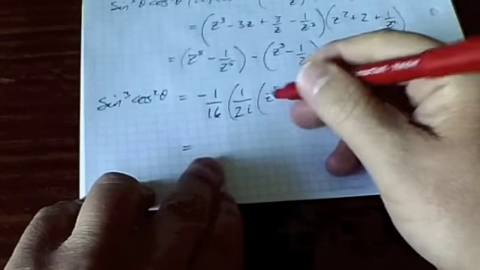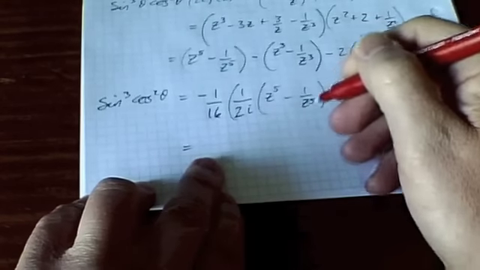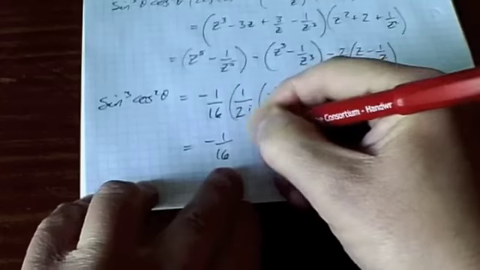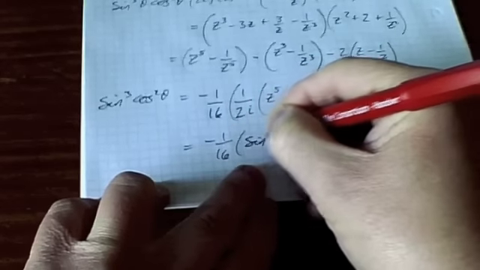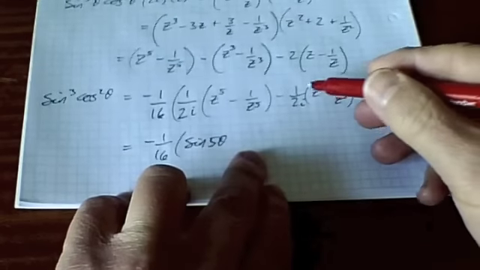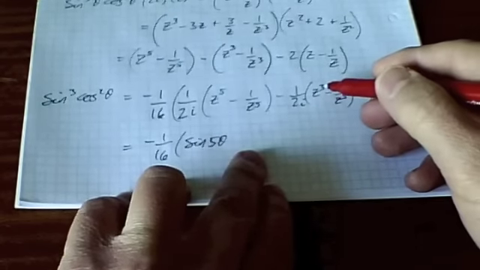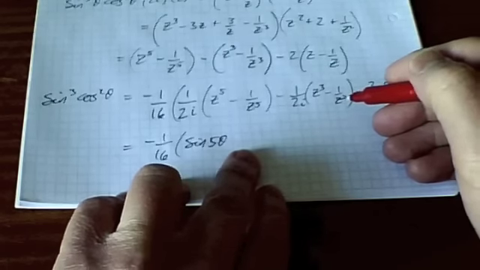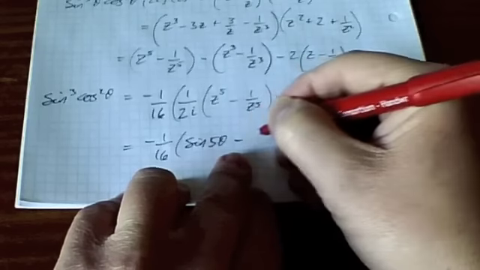the examiner's going to be perfectly happy if you just step from there to sine 5 theta. So we end up with minus 1 over 16 sine 5 theta. Then likewise, 1 over 2i, z cubed minus 1 over z cubed is going to be sine 3 theta.